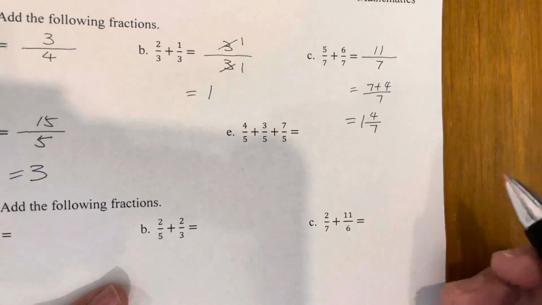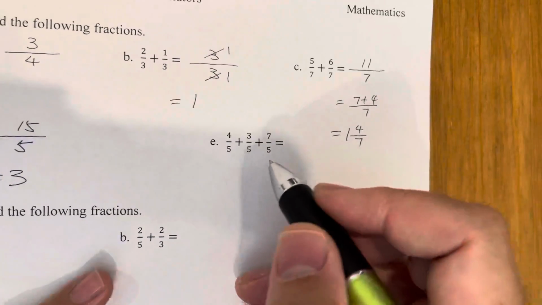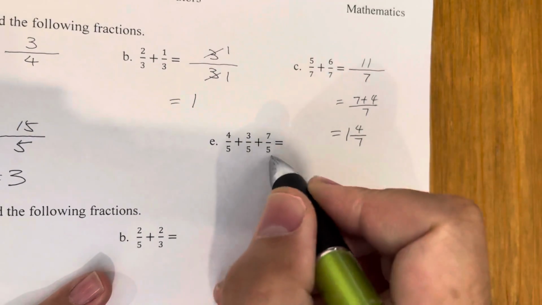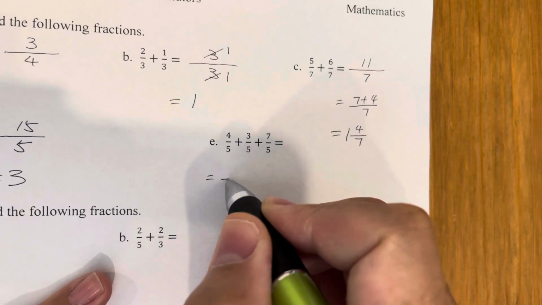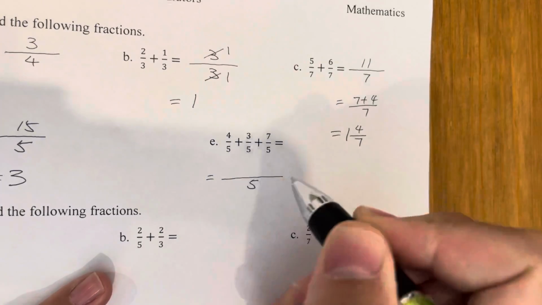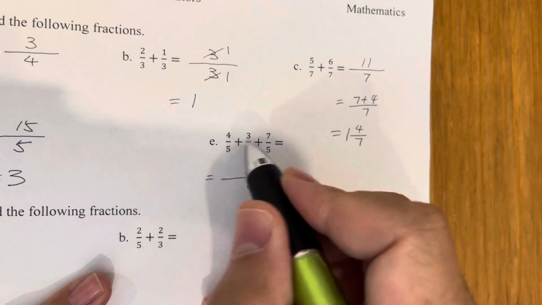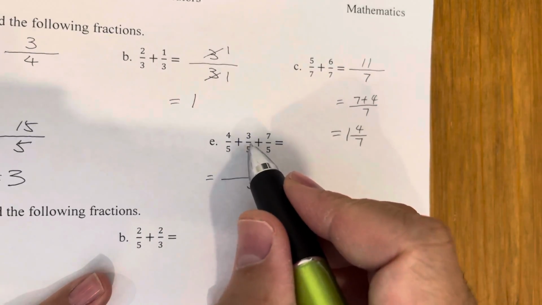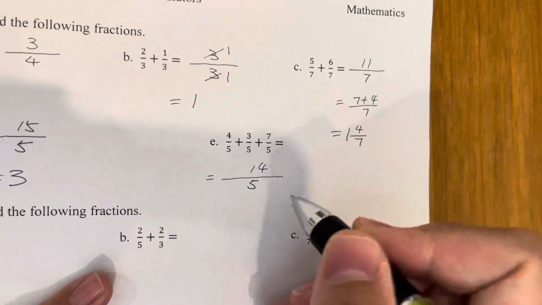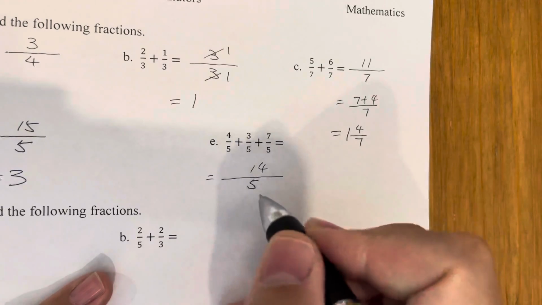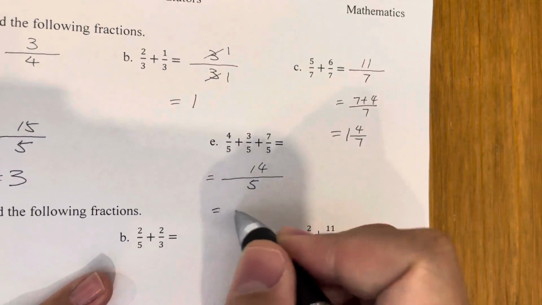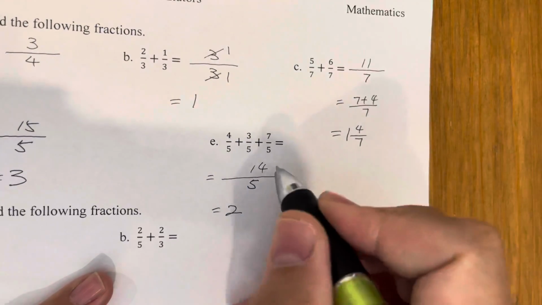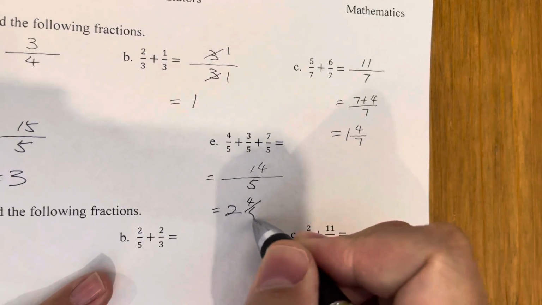Next, we have 3 fractions. We write the common denominator once, which is 5. Then we do the sum in order from left to right. 4 plus 3 is 7, 7 plus 7 is 14. What's 14 divided by 5? 5 can fit in 14 twice. Then the remainder is 4 out of 5.